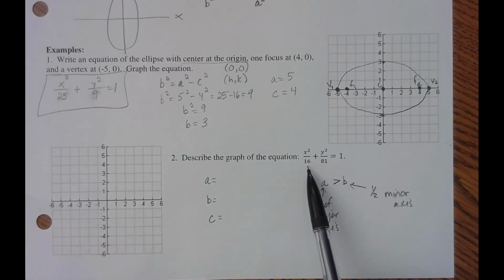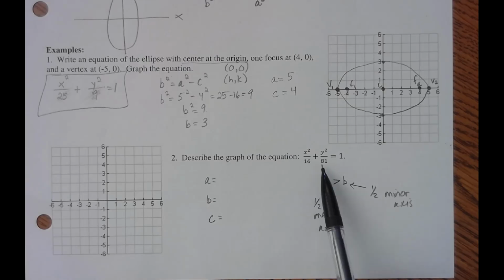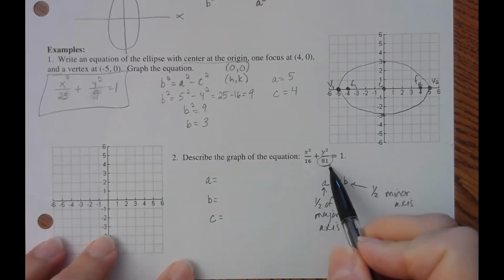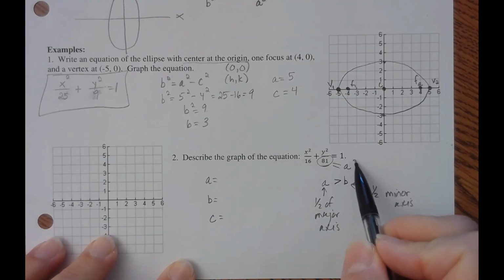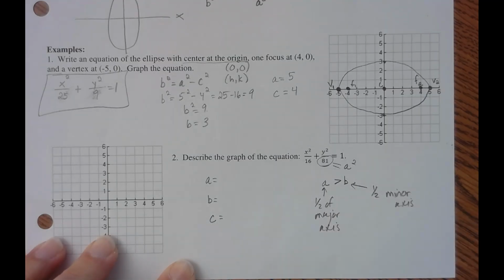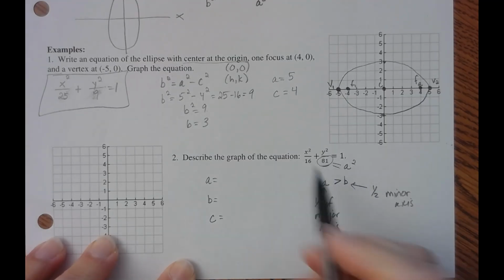So when I look at the A squared, B squared values here, the larger one will be A squared. So I know if A squared is 81, A is 9.